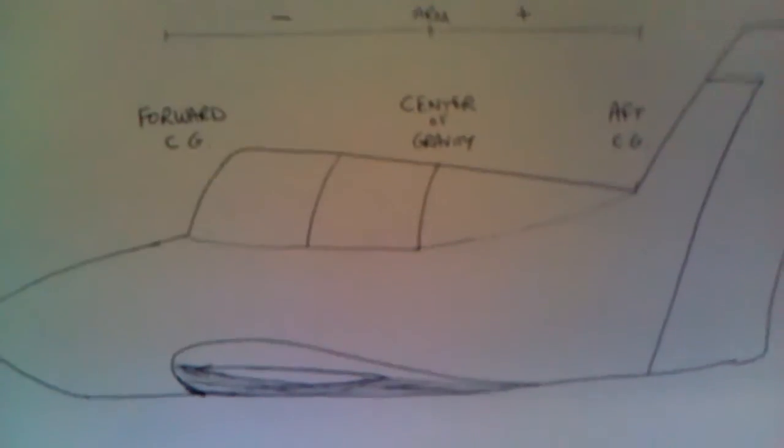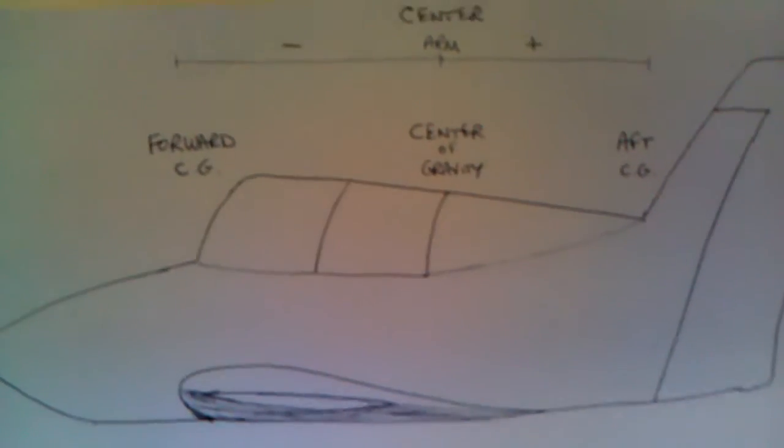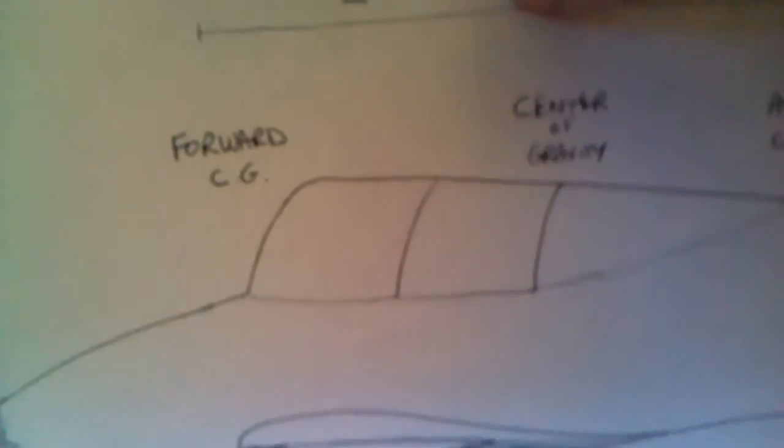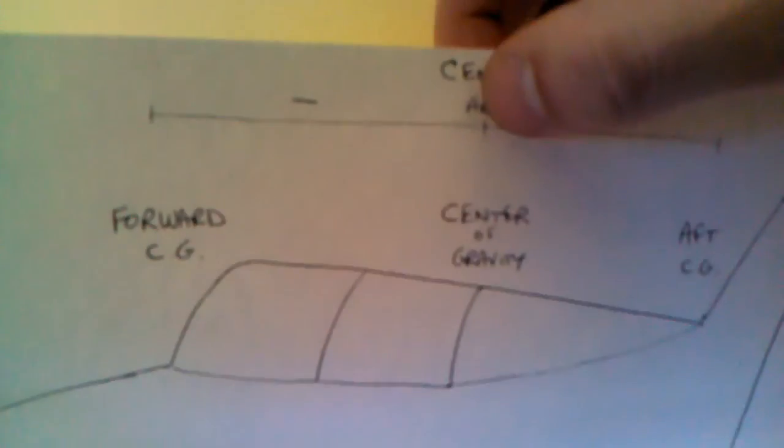So, for instance, this airplane drawn on a piece of paper has a center of gravity that's also the center of gravity for the piece of paper. And if I hold it there, it's going to be level about the longitudinal axis. Now, if we change that center of gravity, it's going to be either nose heavy or tail heavy.